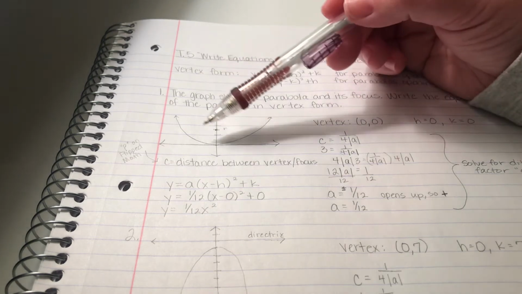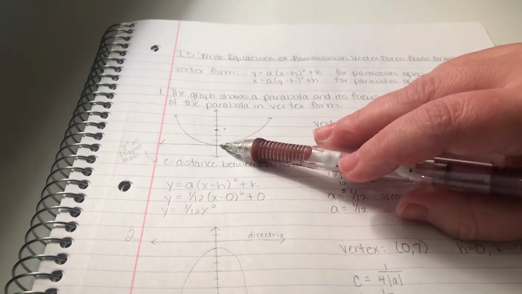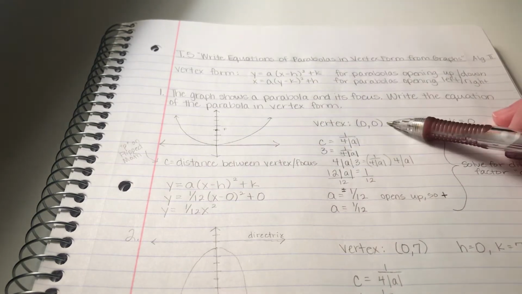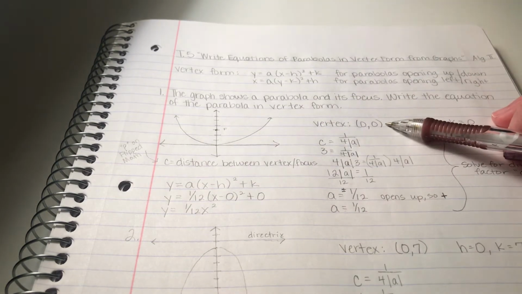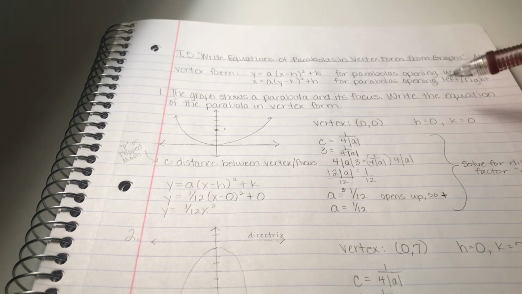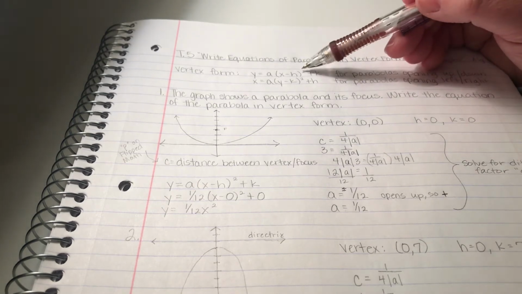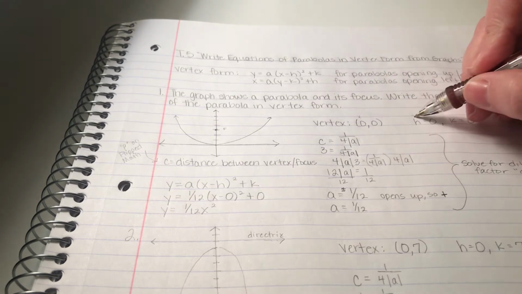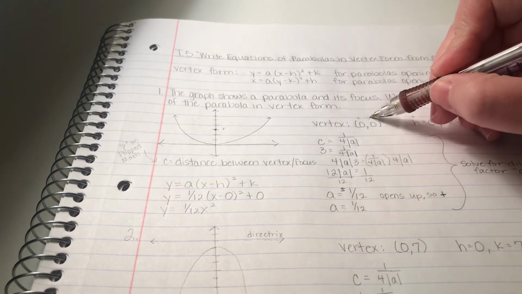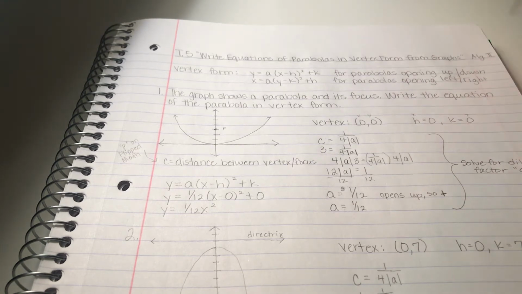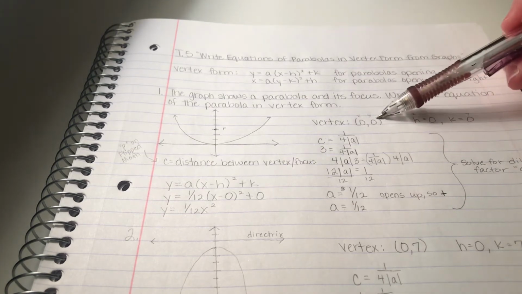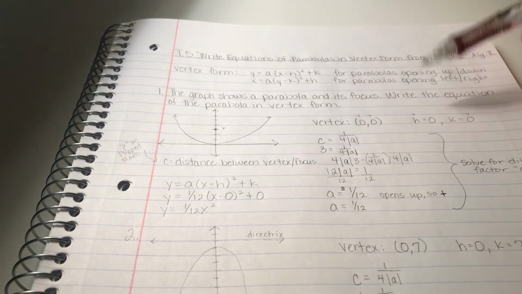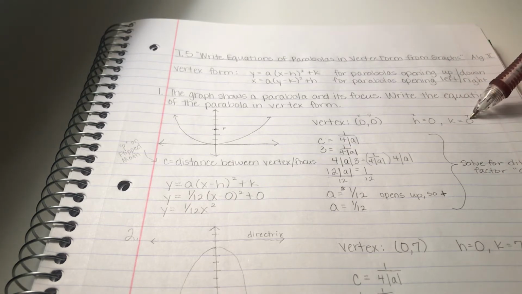For this graph, what we had was a parabola whose vertex is at 0, 0. So I went ahead and made a note of that. Vertex is at 0, 0. Remember, when we go to write this in vertex form, our x becomes our h and our y becomes our k. So it's important to jot a note down that this is your vertex, and so your h value is 0 and your k value is 0.